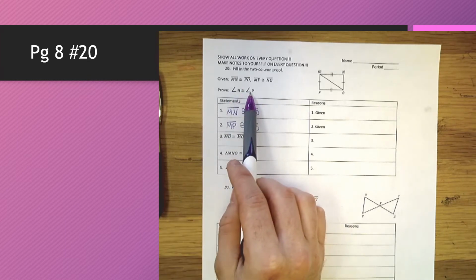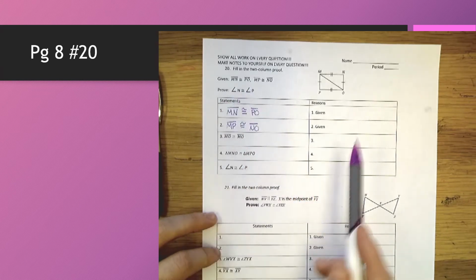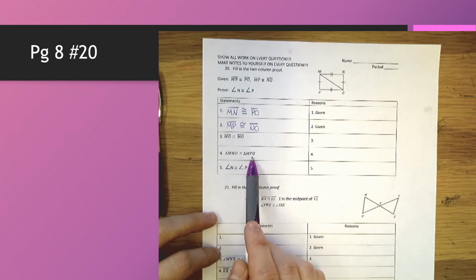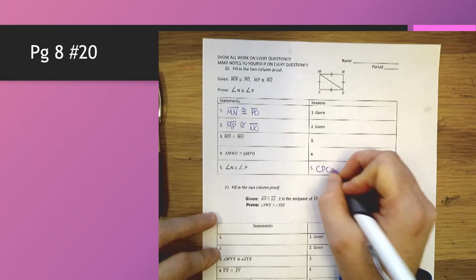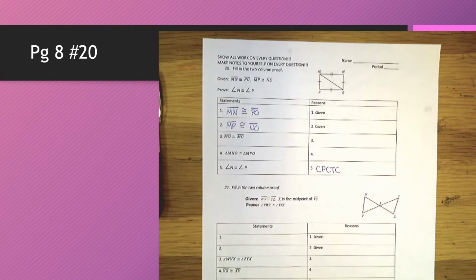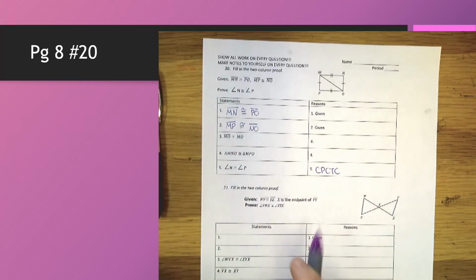So in a proof, if you are not trying to prove that one triangle is congruent to another triangle, like you see here, that means the last one has to be CPCTC. So corresponding parts of congruent triangles are congruent. Now, most of us don't want to write that out, so that's why we put CPCTC. Okay, so now the only things we don't know and couldn't fill in yet are 3 and 4. So we're going to fill in 3 and 4 now.